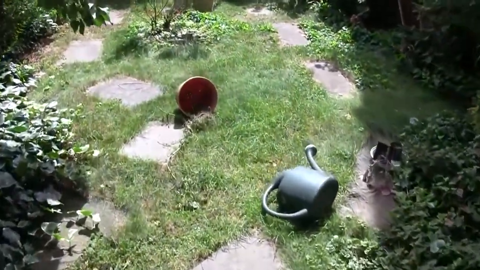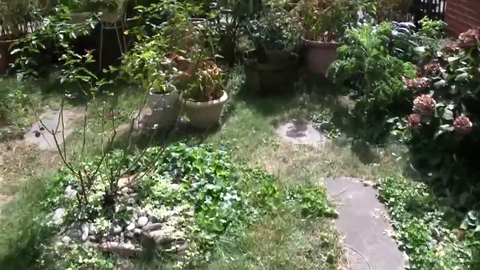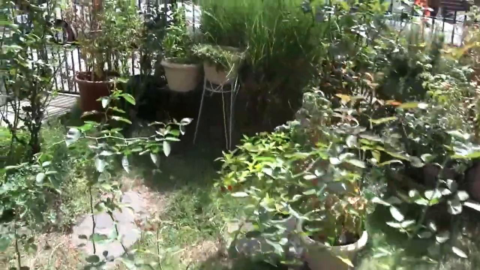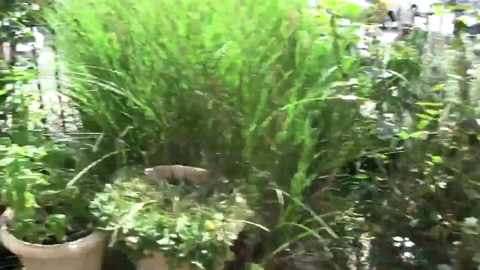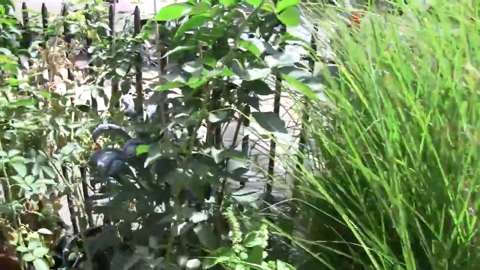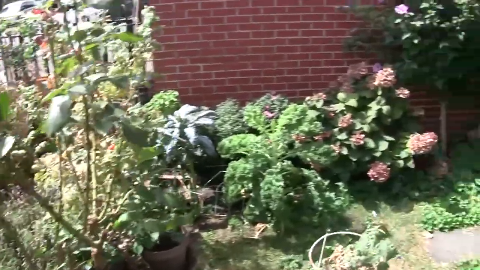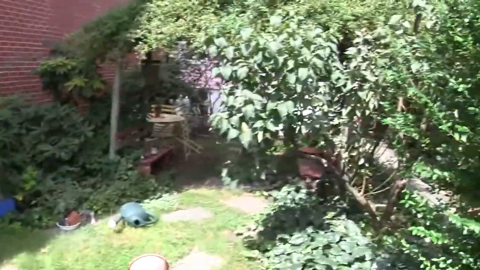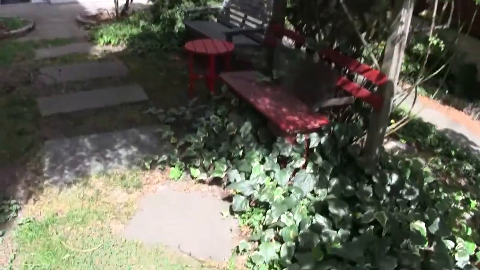And going further out towards the street is my vegetable garden, where I grow tomatoes and jalapeno peppers. Here are some of my very large jalapeno plants. Anyone who wants hot peppers, they can have them. I grow way too many, so just ask me for them.